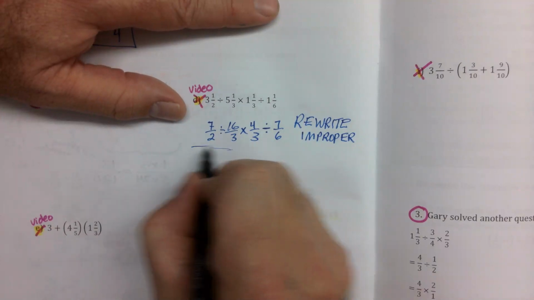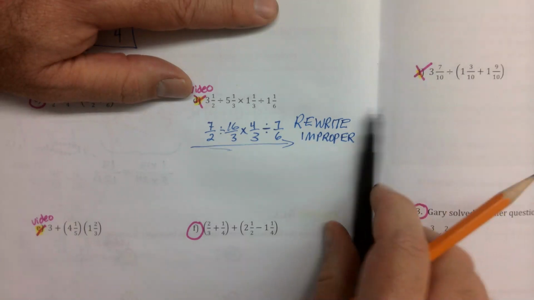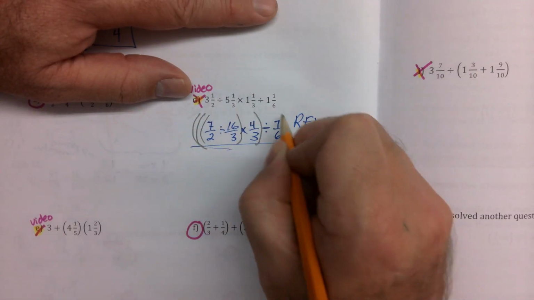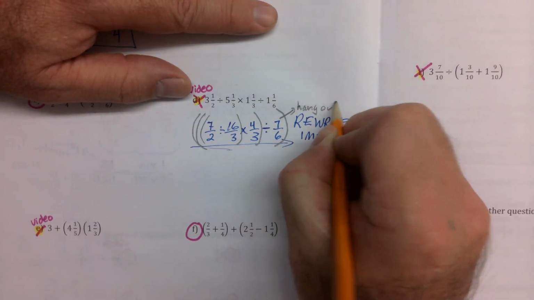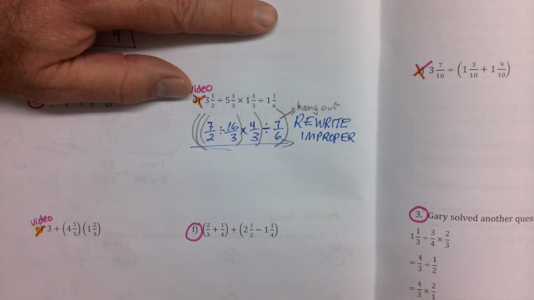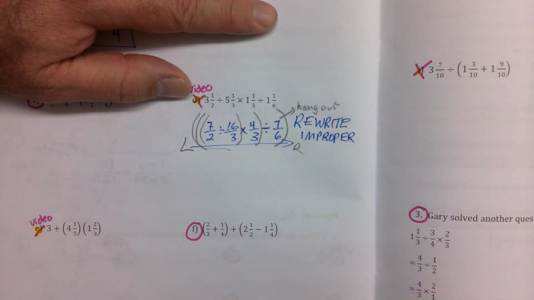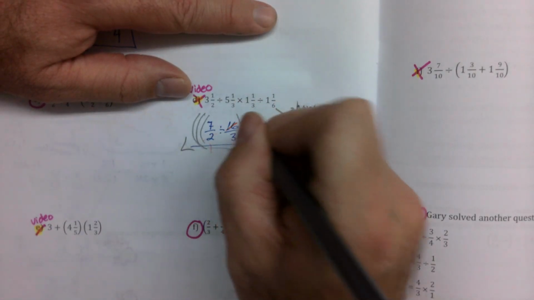Okay, so this goes in left to right order. So if I were actually doing this, watch how this works on brackets. I would do this first, then the result of this next, and then finally, the hanging-out fraction has to be last because we're going left to right.